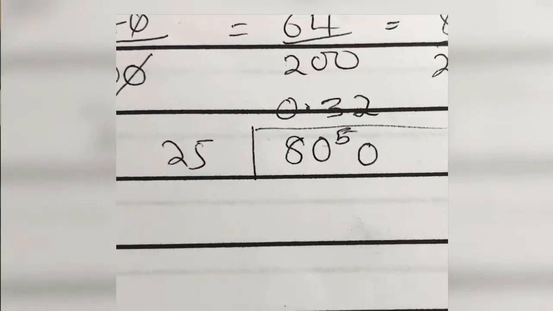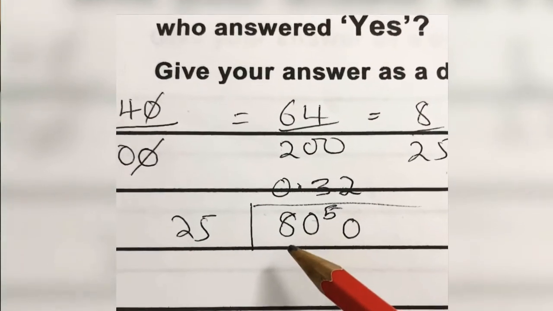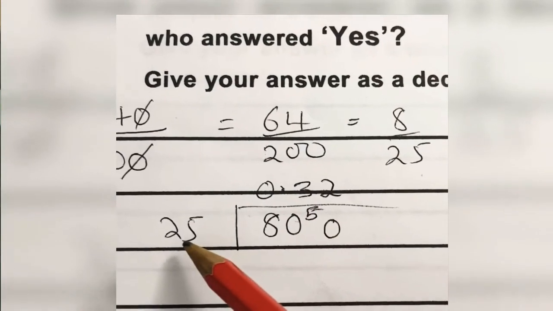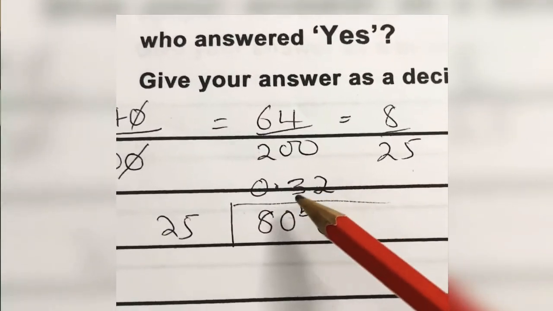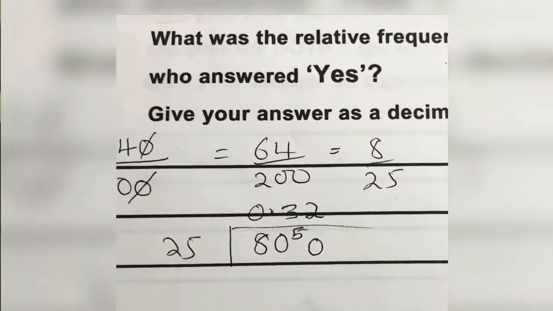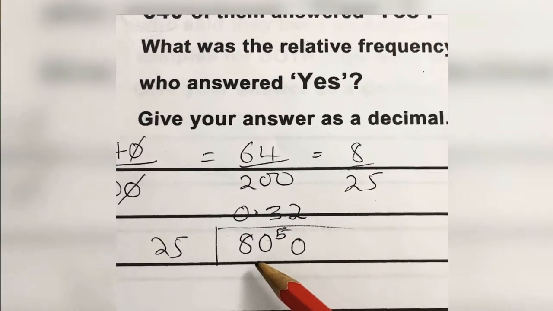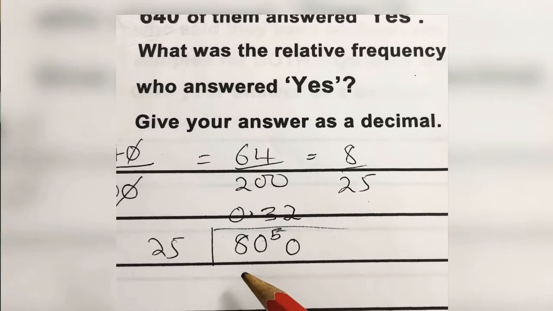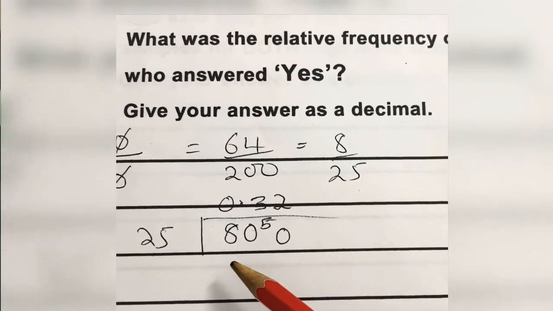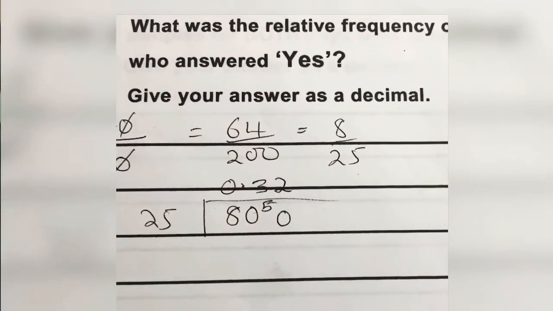Put 8 inside the bus stop and 25 outside, and that's going to give you 0.32. If you don't know how to divide by bus stop method, you can have a look at my lesson on how to divide using bus stop method.